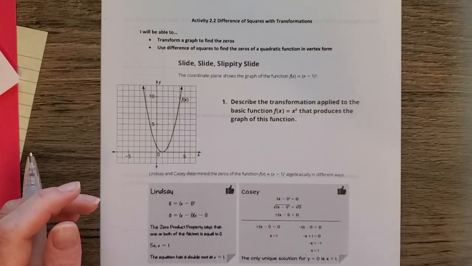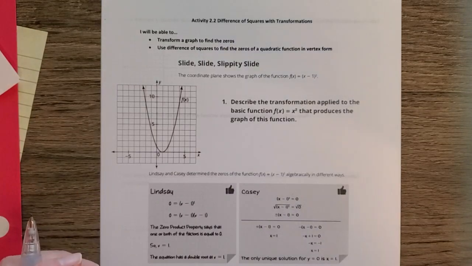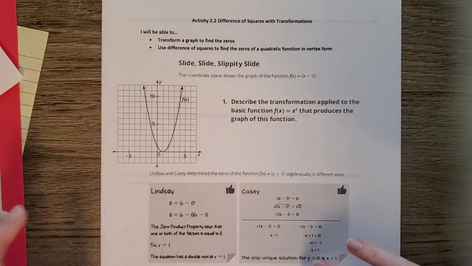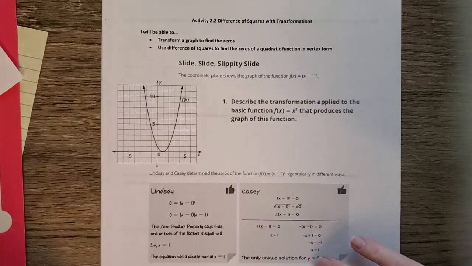Okay, so today we have activity 2.2, difference of squares of transformations. We're going to look at some graphing we were doing in the past, and then we're going to apply the difference of squares that your lesson for the last 2 days was on to transformations. So the first slide is just a little activity.